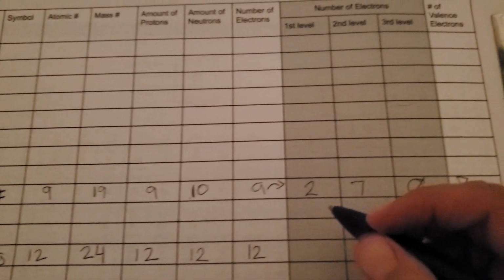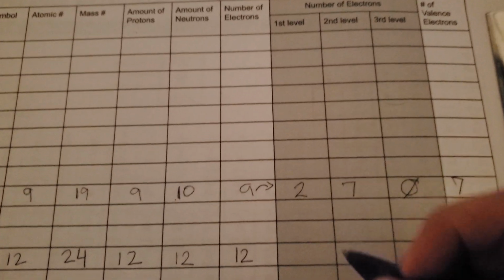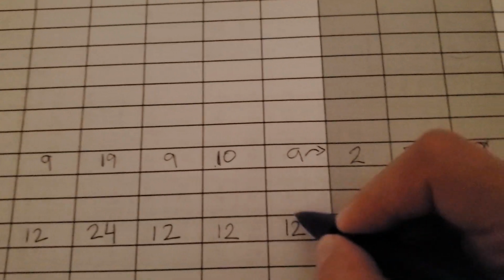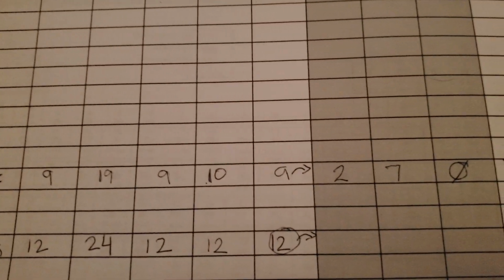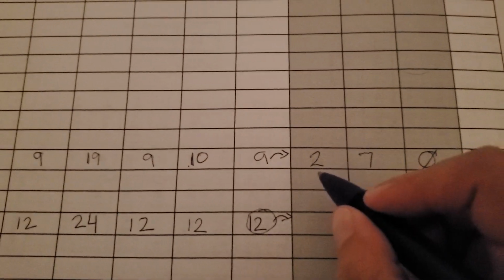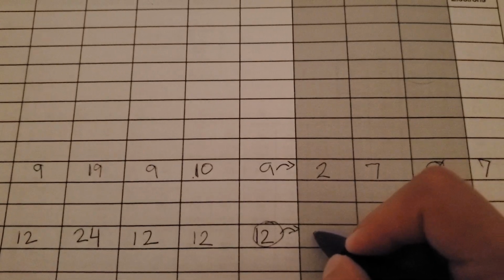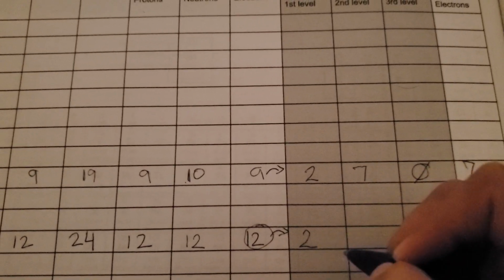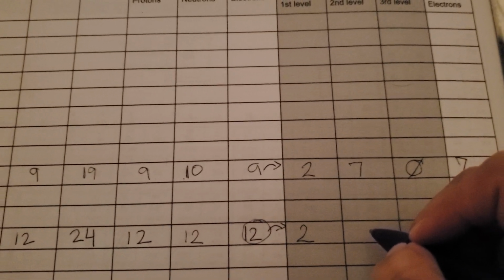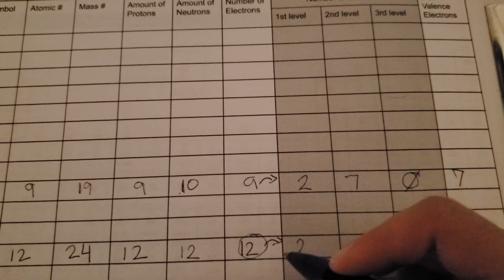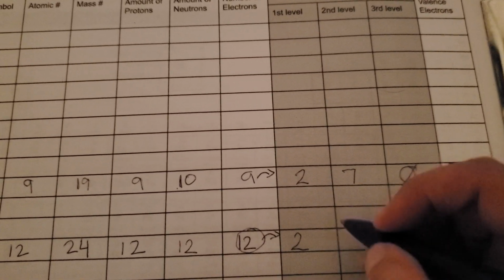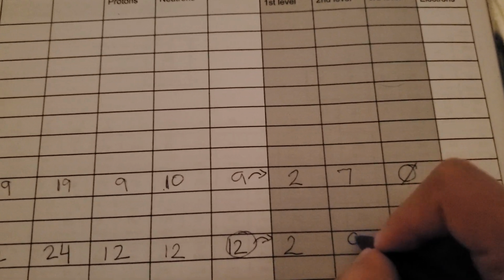Okay, now once again for the electrons, we are just going to place these 12 electrons in their shells. Okay, so once again, how many fit in the first shell? 2. Okay, how many fit in the second shell? 8. Well, 8 plus 2 equals 10. So we definitely have enough for that. So 8.